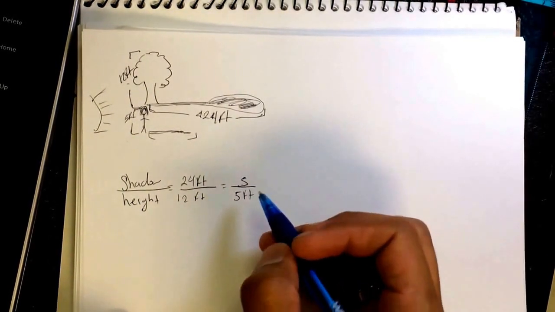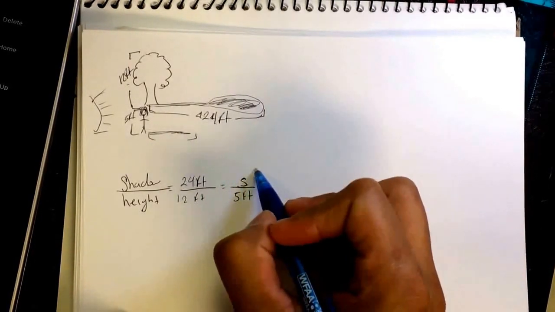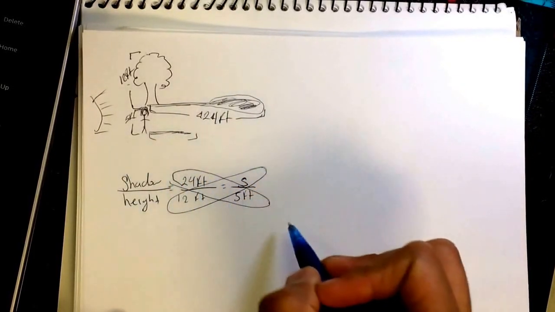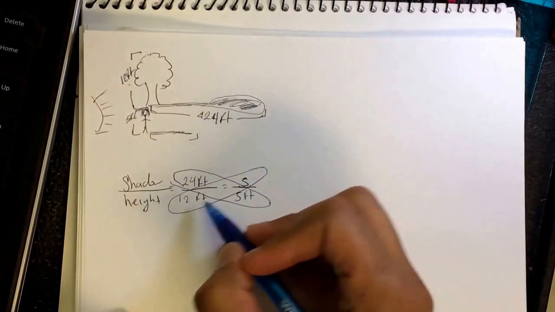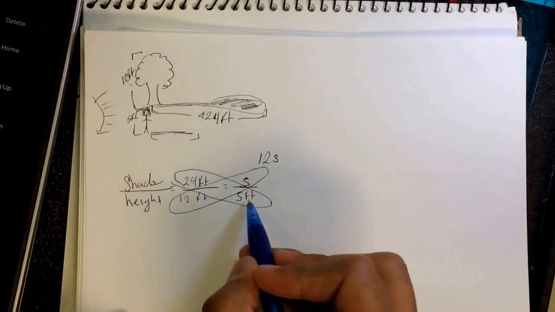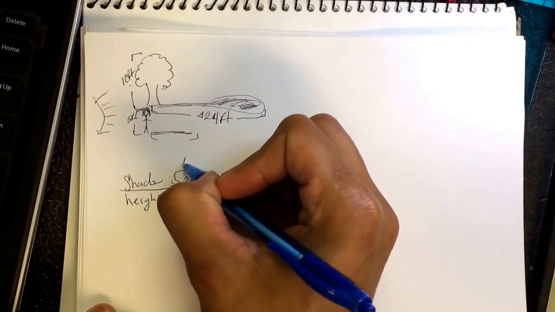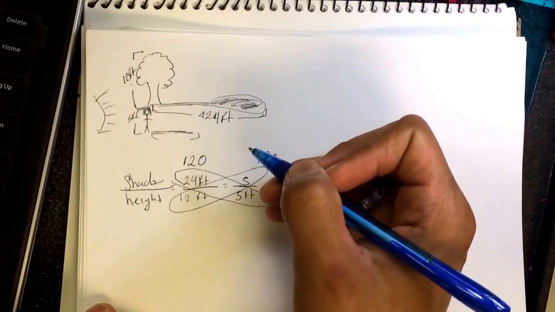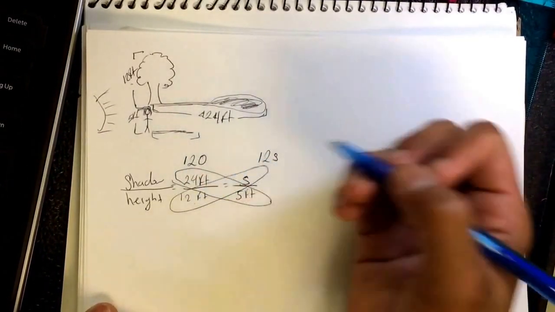All right. So all you're going to do here to find S, the shadow, which we don't know, is create a little butterfly. What that means is that we multiply these values. 12 times S. What does that give me? 12S. 24 feet times 5 feet. What does that give me? It gives me 120. If they were 25, it would have worked because you could think quarters.